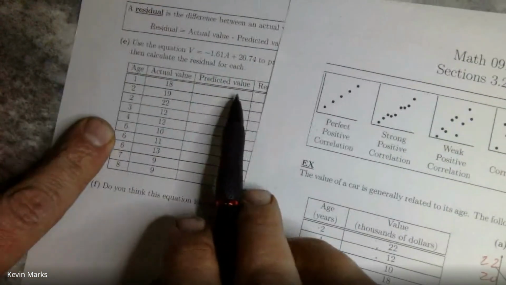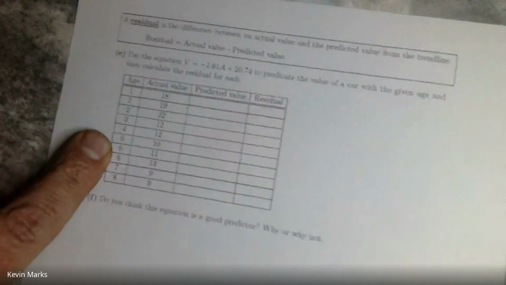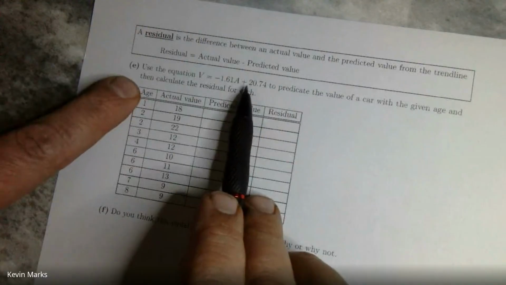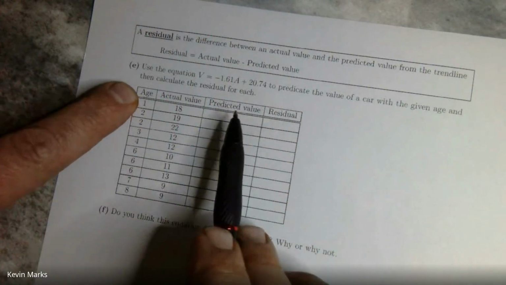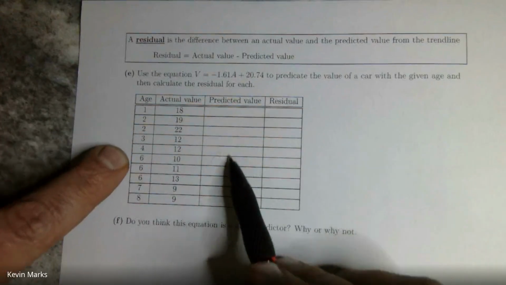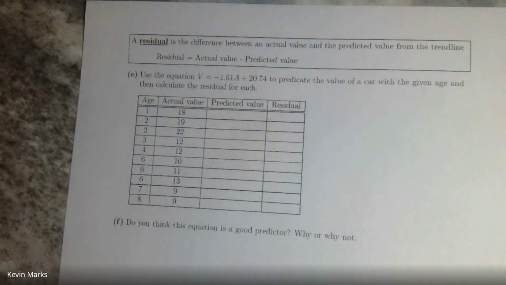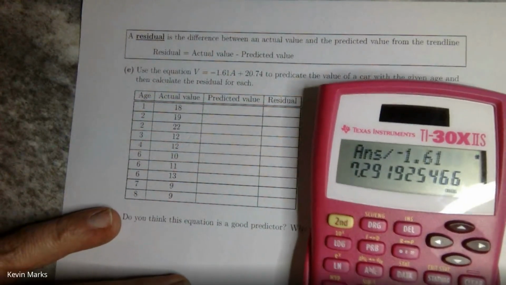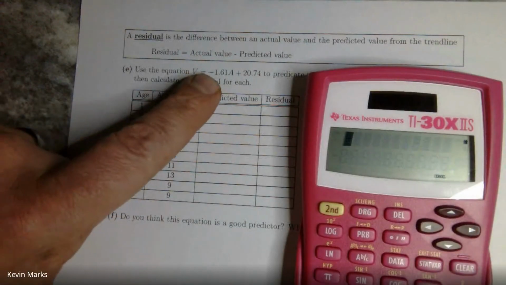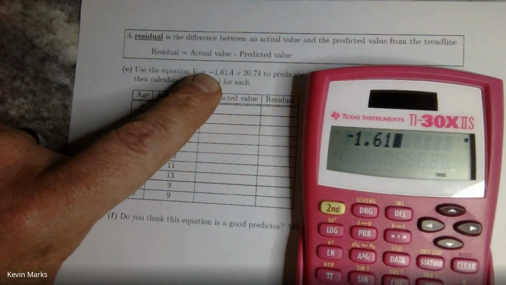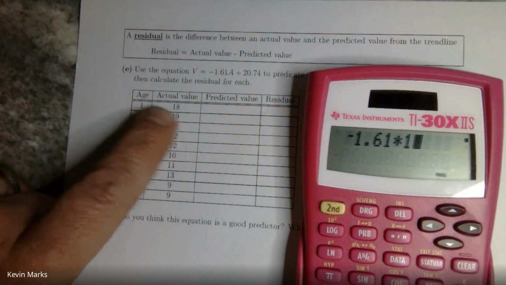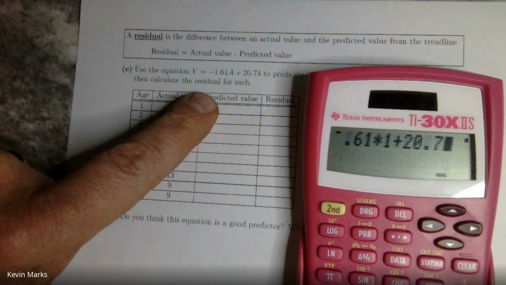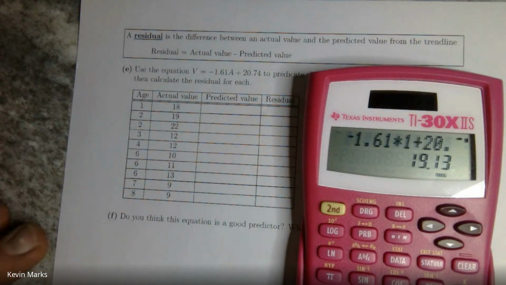So now what I want to do is figure out what the predicted value is based upon that line. Same thing we were just doing with that other chart. Based upon this age, using this line, what would the predicted value be? Next, we'll go back and do the residuals. It's kind of a lot of work here, but hopefully not too deep. So we're going to take negative 1.61 and multiply by the age, which in this case was 1, and then add that 20.74. Same as we did before. So 19.13.